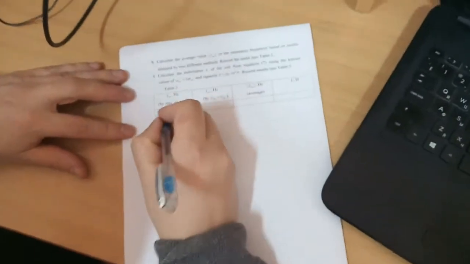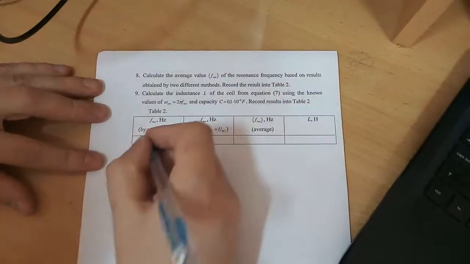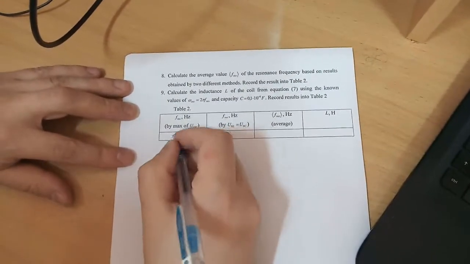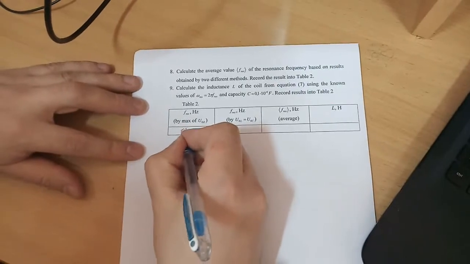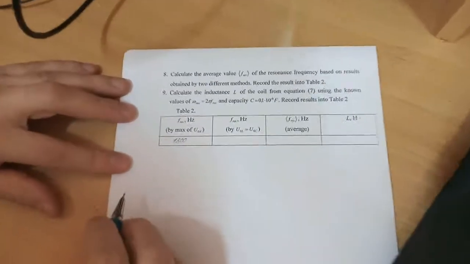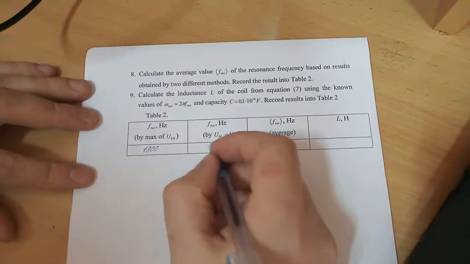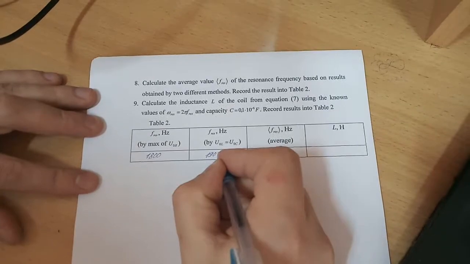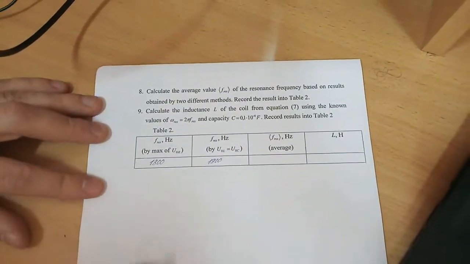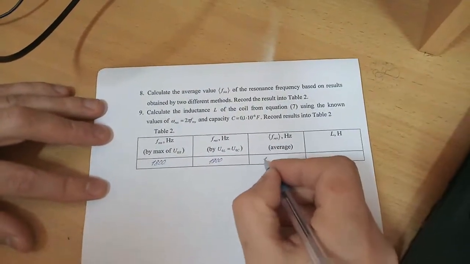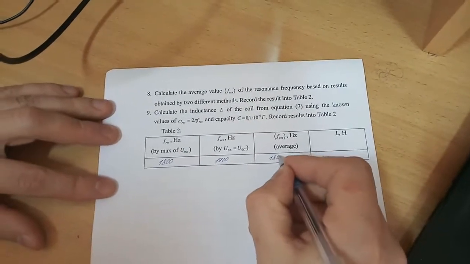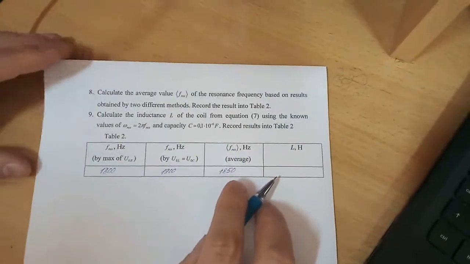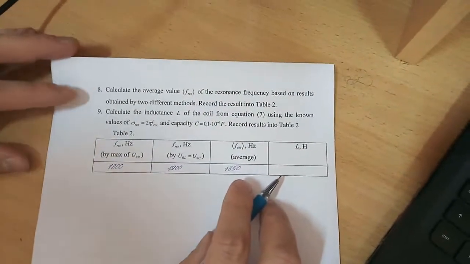Now I can fill this table. The value determined by maximum of UR is 1800. The value determined by coincidence of UL and UC is 1900. And it is easy to calculate average value. In this case, it is 1850. From this value, we can now calculate inductance.